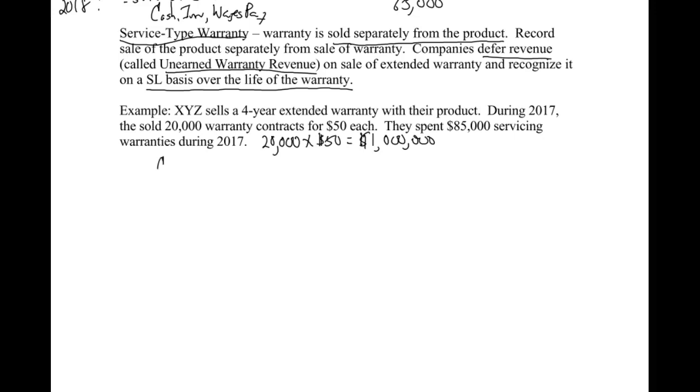So the journal entry to record that is cash or accounts receivable, depending how it's paid for. And then we'll call this unearned warranty revenue. So remember, unearned revenues, we covered that in an earlier video, are liabilities. Okay, so unearned warranty revenue, like I said, I've seen it called deferred revenue for extended contracts or extended warranties. Any of that is fine. All right, and that's the million.